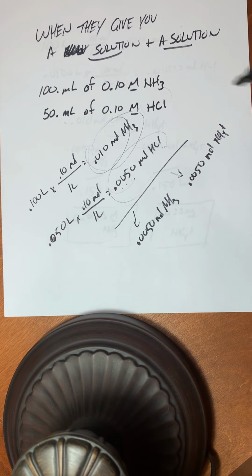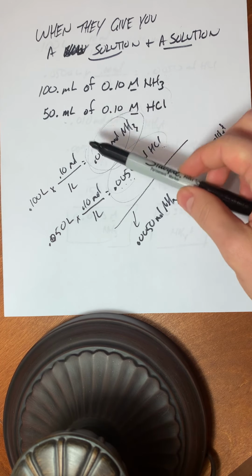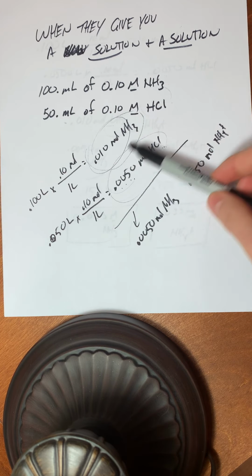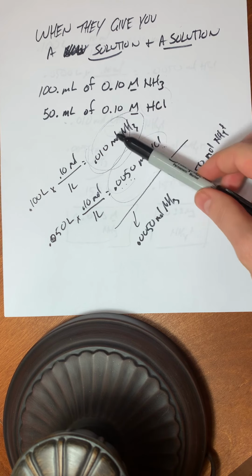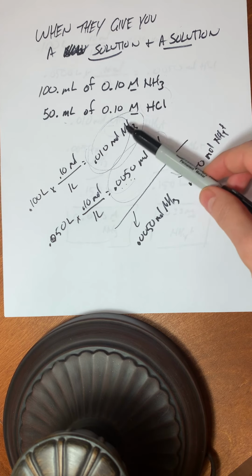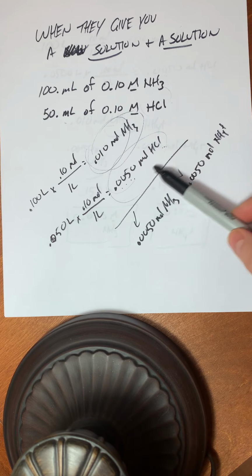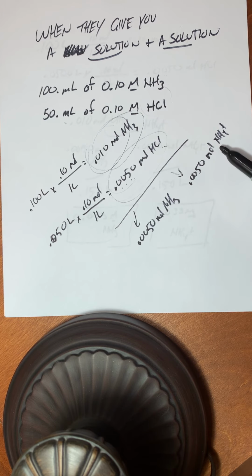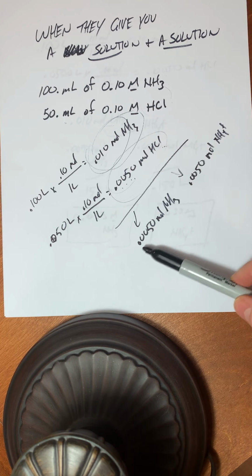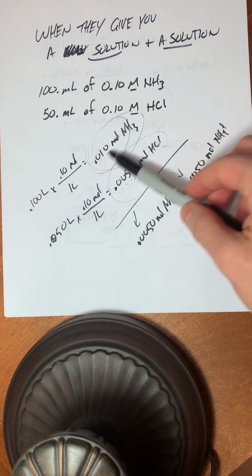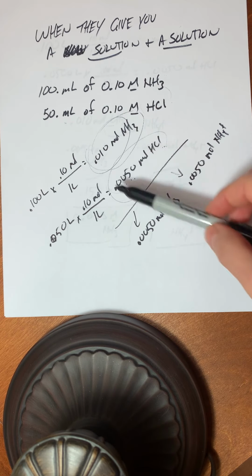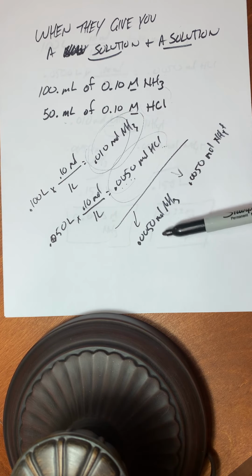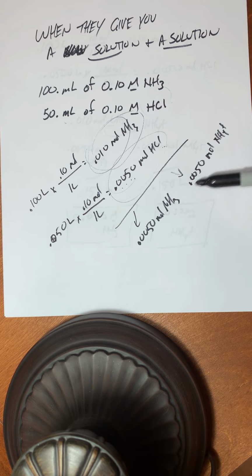In this case, it happens to be sort of a 50-50, a 1-to-1 scenario, but it might not always work out just that nicely.